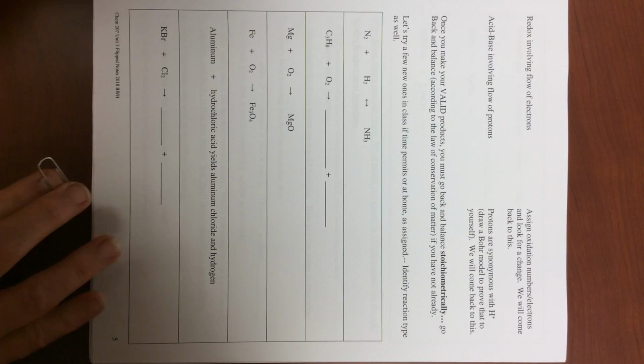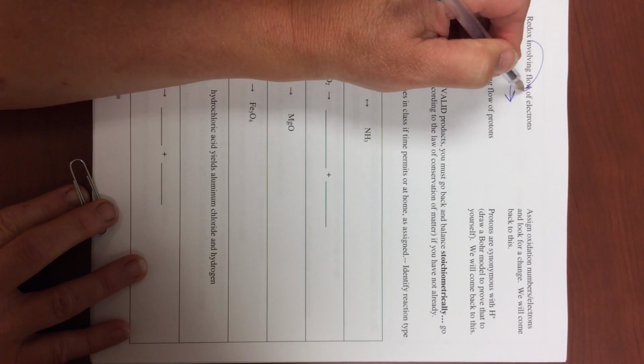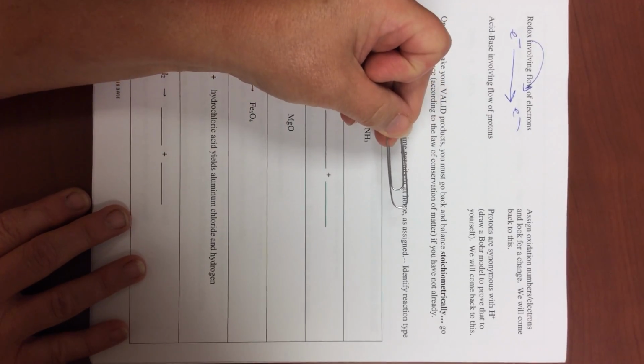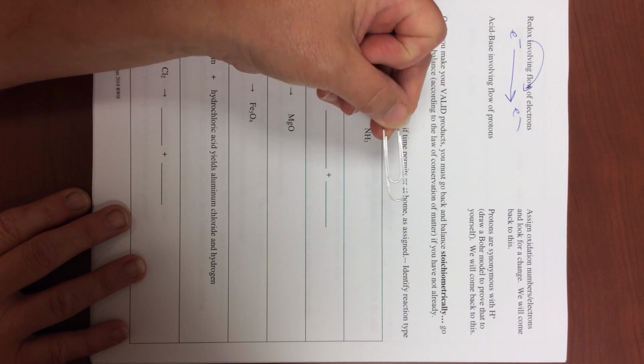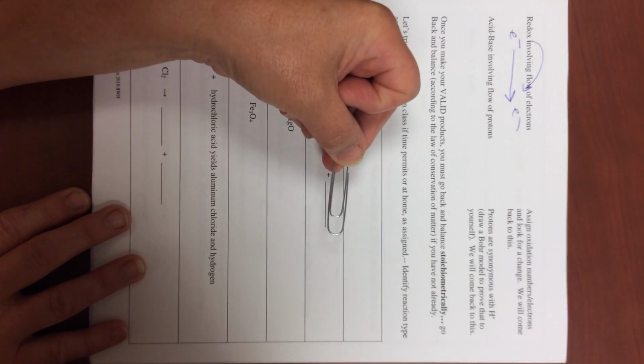Page 5. Now, redox involves flow of electrons, and we're going to come back to this, but in order for something to flow, your electrons have to go from one place to the next. Just like this, if this paperclip is an electron, in order for it to flow, I have to lose that paper clip, and that part of the paper has to gain it.